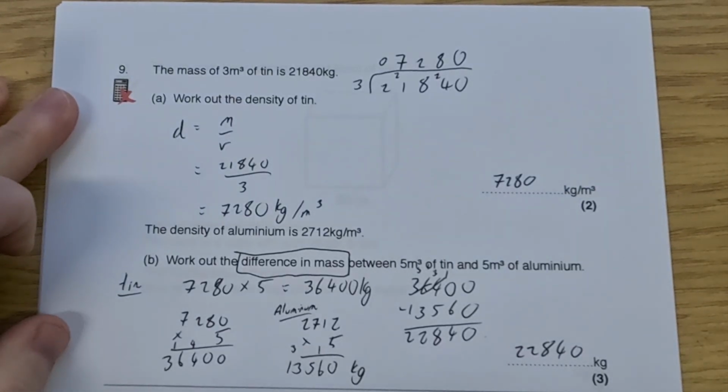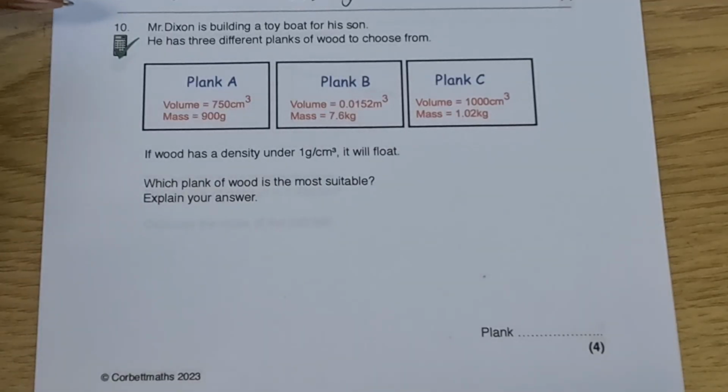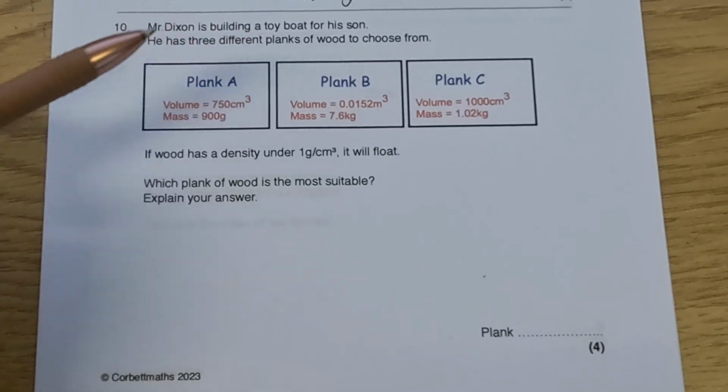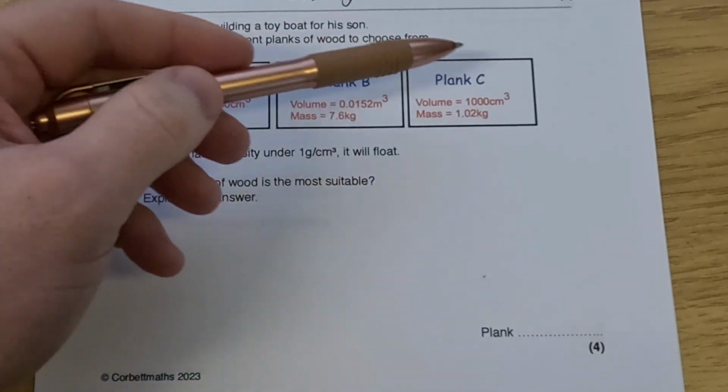Okay, let's look at our next question, question number 10. So question number 10 says, Mr. Dixon is building a toy boat for his son, and he's got 3 different planks of wood to choose from, plank A, plank B, and plank C.